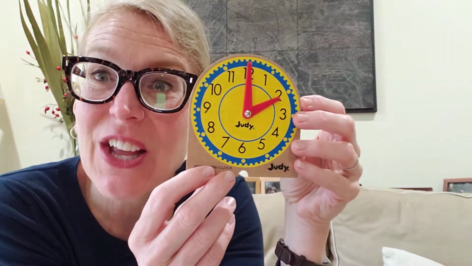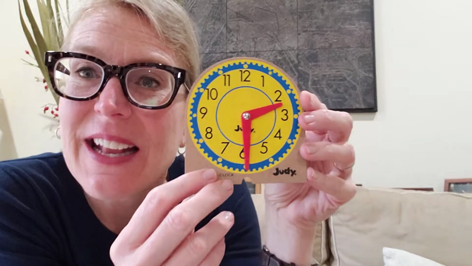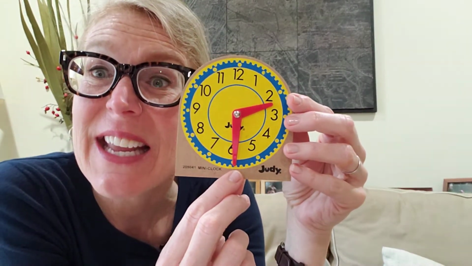Now, if it goes all the way up there, it becomes 2 o'clock. It's gone all the way around. But if it moves down to the 6 again, it hasn't gone around all the way, so it's not quite at 3 o'clock.